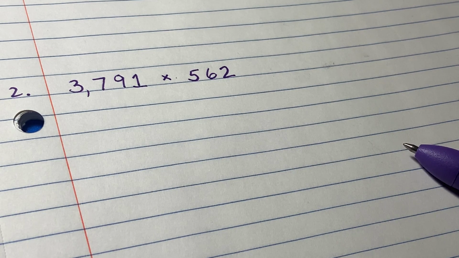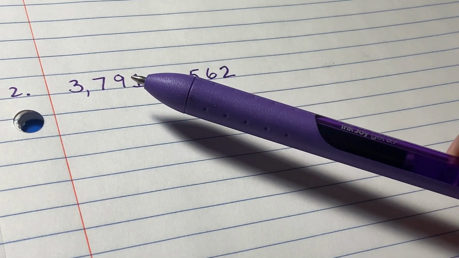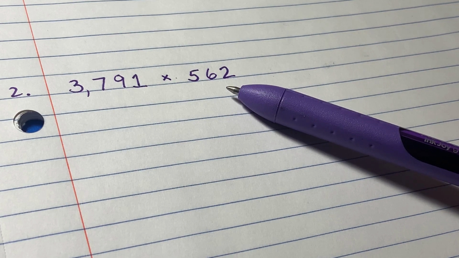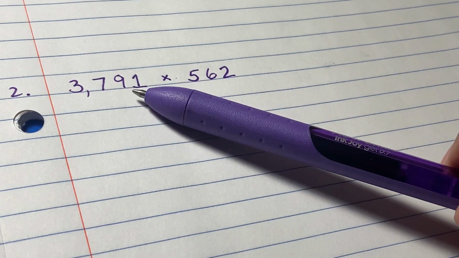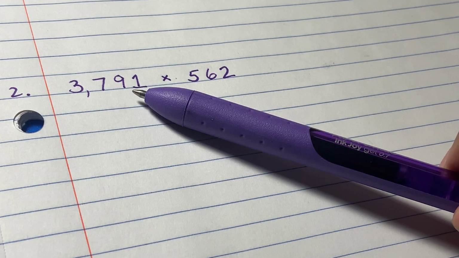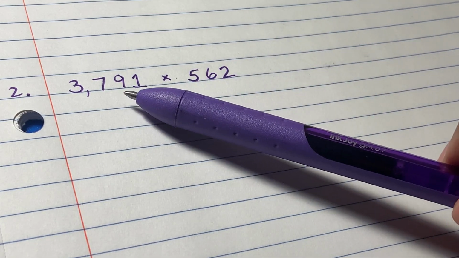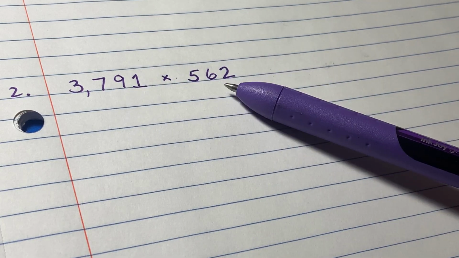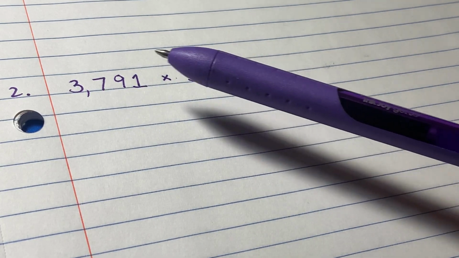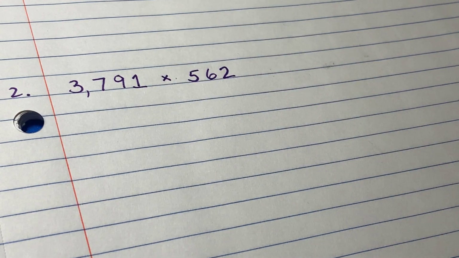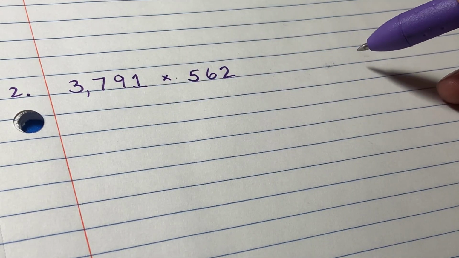The answer is either is acceptable, but my recommendation is if one number has more digits than the other, then the one that has more digits, let that represent your columns going down. So since I am creating a 4 by 3 grid, let's have 4 columns and 3 rows. Okay, so let's do that.